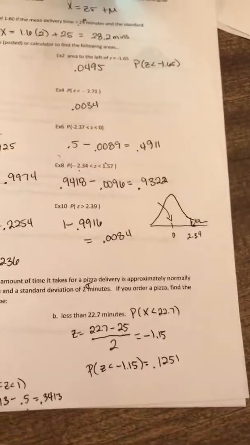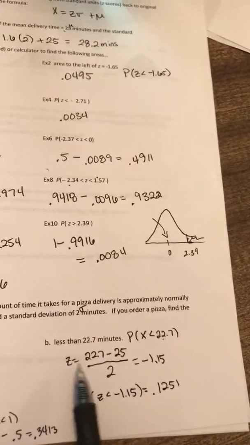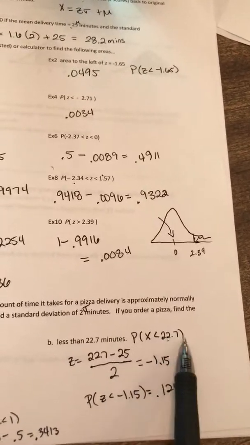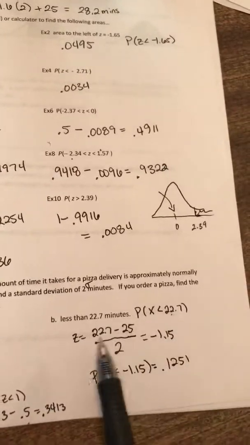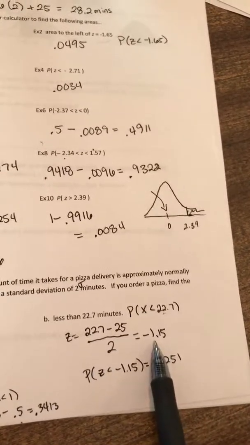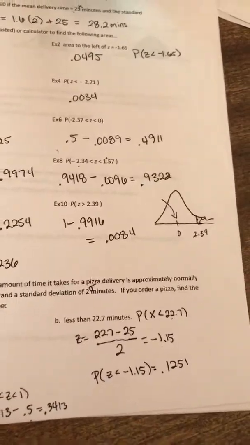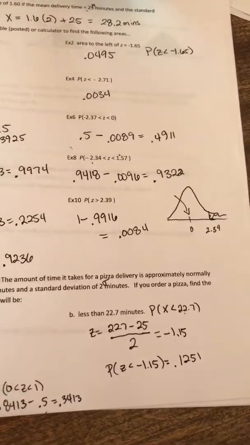I'm just writing here so you can follow along. For 22.7, if you want less than that, the probability that X is less than 22.7, calculate your Z, still using the same formula. You get negative 1.15. And you can look up that value on the chart. So you should get 0.1251.